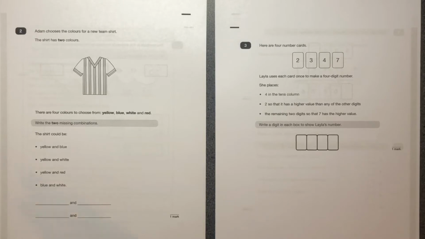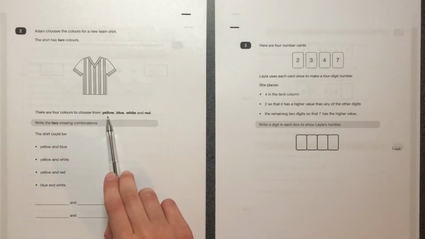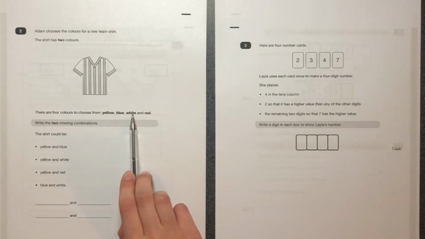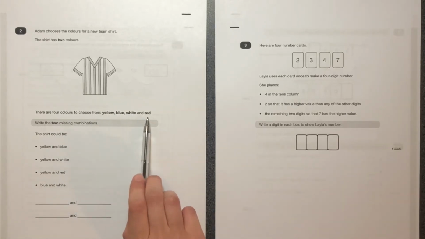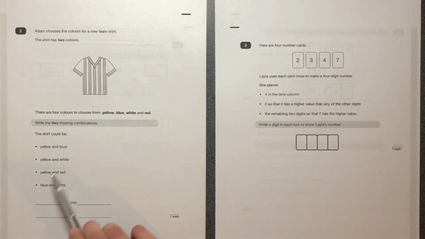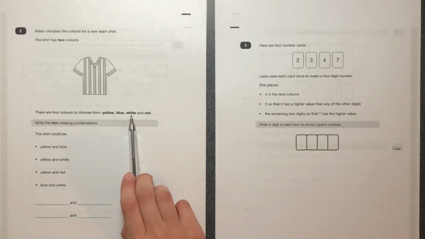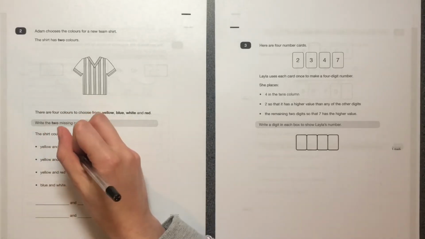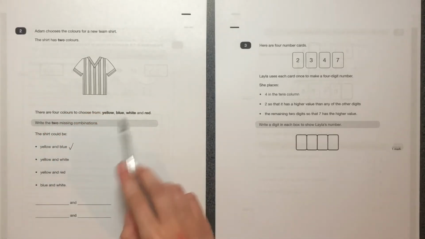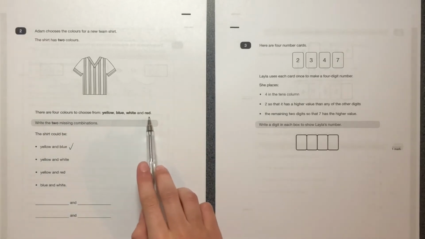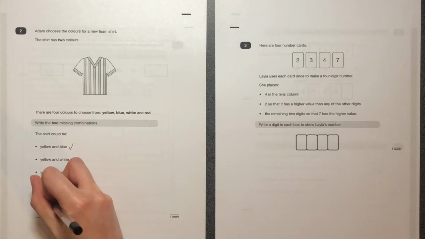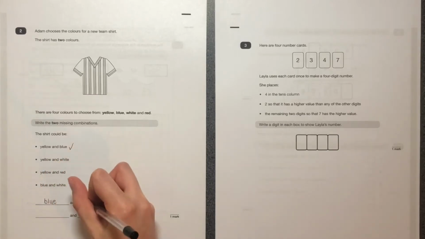They first started off with the colour yellow and paired it with blue. Then they've done yellow with the white, yellow with the red. Then the blue one, we've got blue and the white. Blue and yellow we already have here, so we don't need that anymore. Blue and the white, which is here. Blue and red, don't have that here, so we're going to write that down. Blue and red.